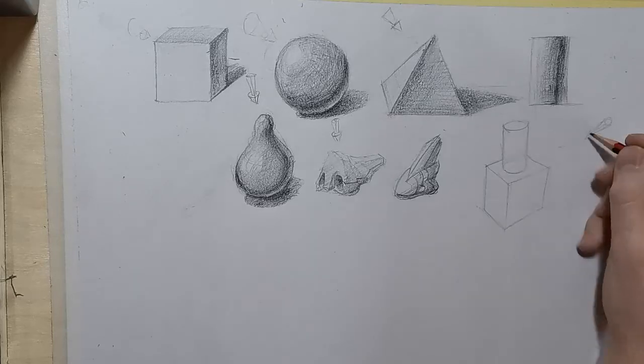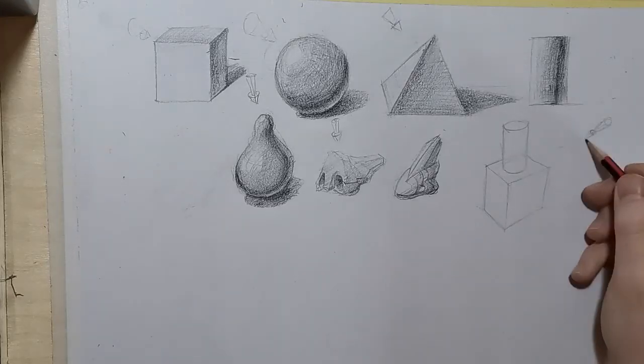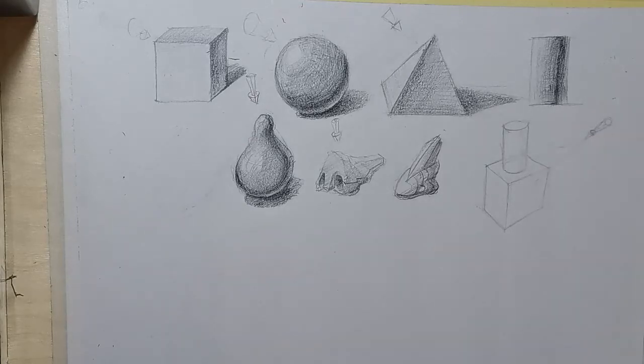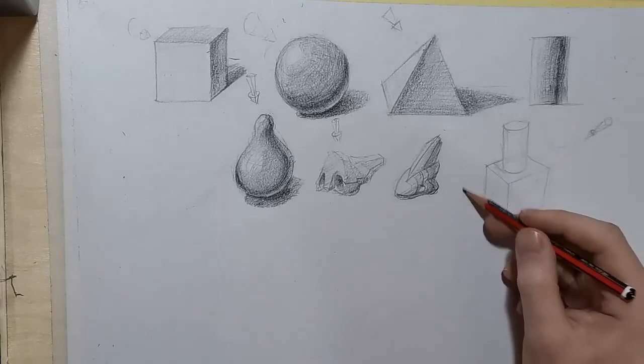Okay, so here you'll see I'm shading the cube, I'm also creating the cast shadow, and now I'm creating a cast shadow of the cylinder on top of the cube. So that carries down past the cube's shape and further off into the distance.